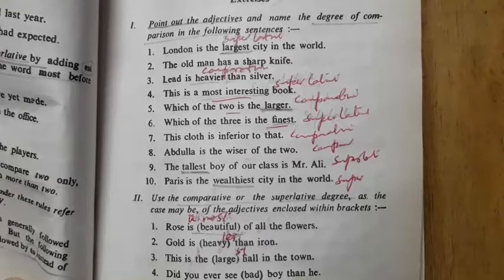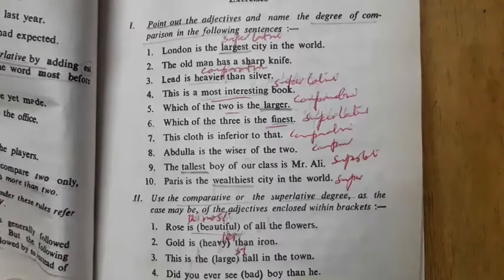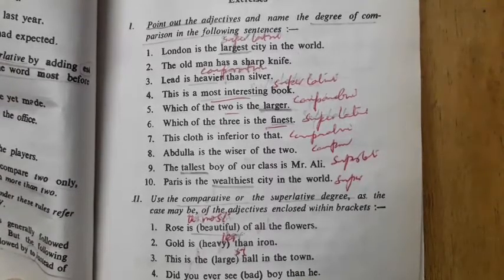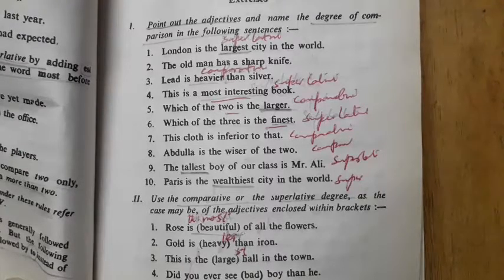Which of the two is the larger? Here we are making a kind of comparison between two, so larger is comparative degree. Which of the three is the finest? When we are making comparison among more than two things or persons, then it is called the superlative degree. Here you can see that which of the three is the finest, we have to tell which tree is finest among many trees. So finest is the superlative degree.